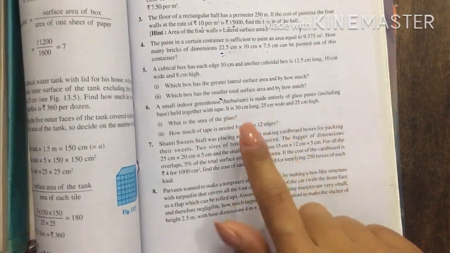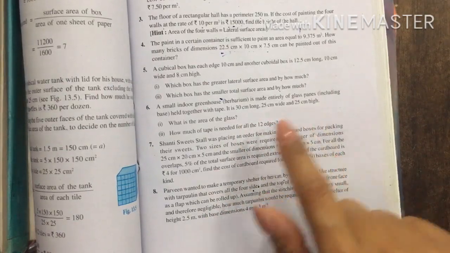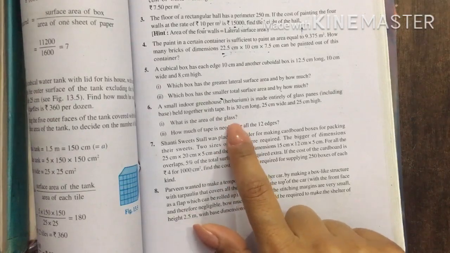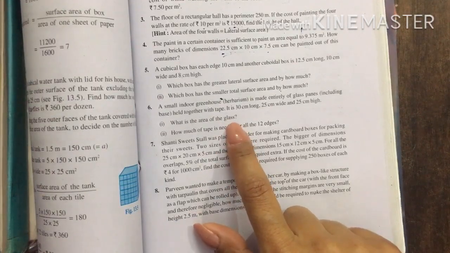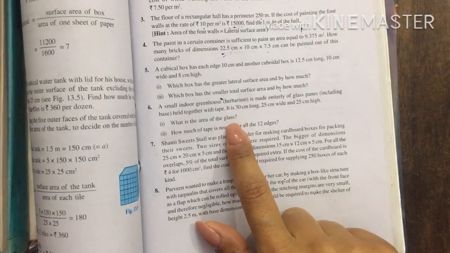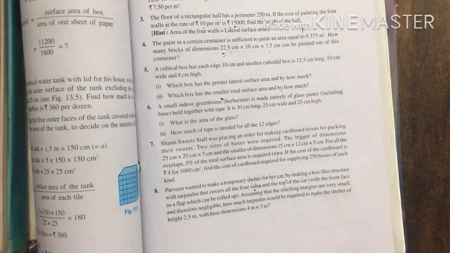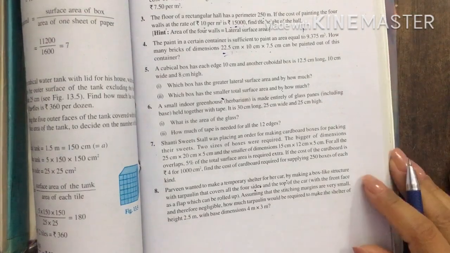The dimensions are given, the length, breadth, and the height is given. You have to find out first the area of the glass. Since the glass is used to make all six faces, the area of the glass will be given by the total surface area of the herbarium. In the second part, you have to find out how much tape is needed for all the 12 edges, since all the glass panes have been held together with tape. So along the lengths, breadths, and heights, they have used tape. So keeping that in mind, let us see what we'll do.